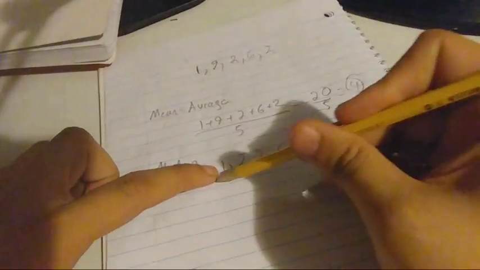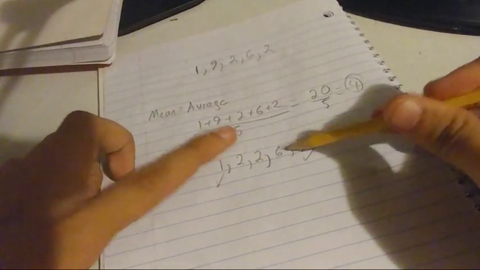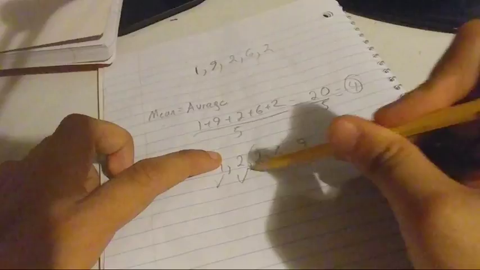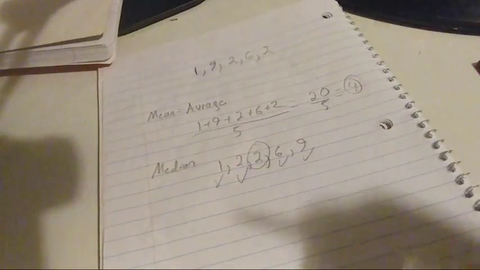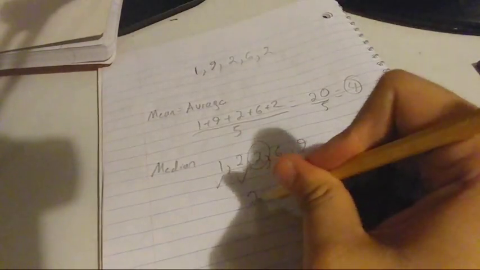So 1 and 9, okay, that's checked off. 2 and 6, okay, that's checked off. Over here, it's just 2. Because it's just 2, that means your median is 2.